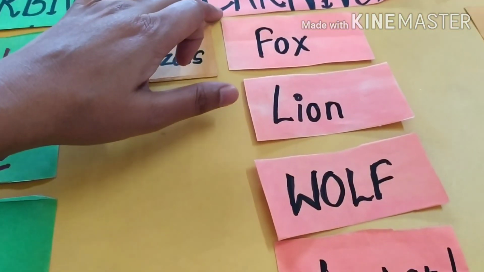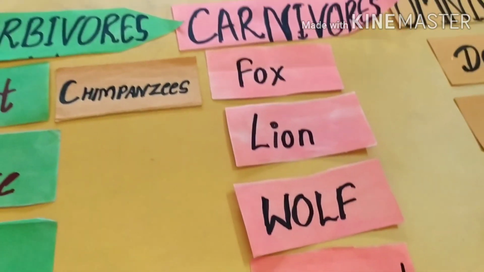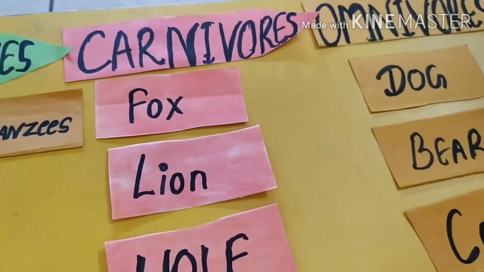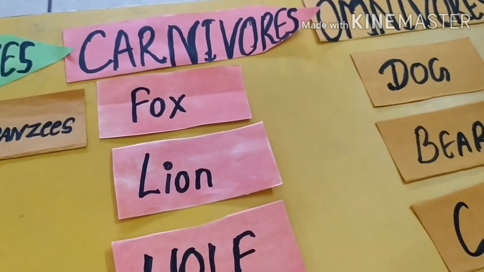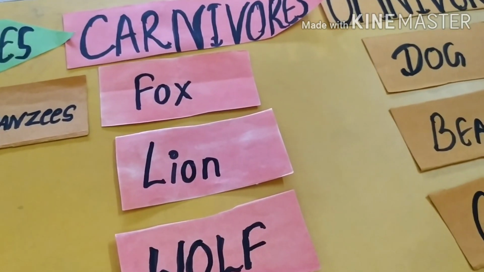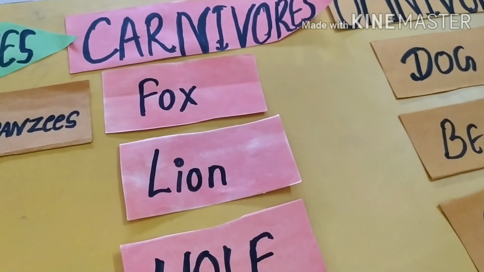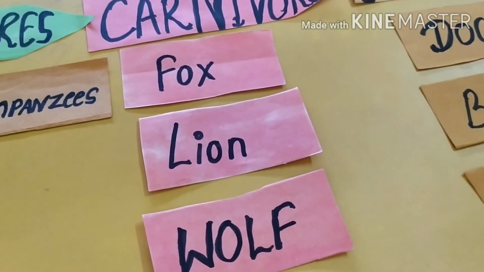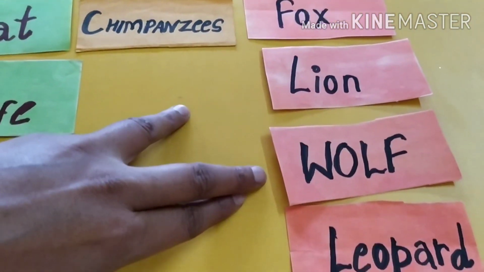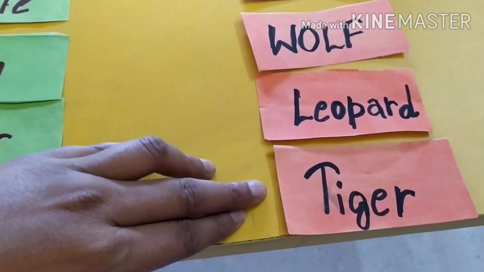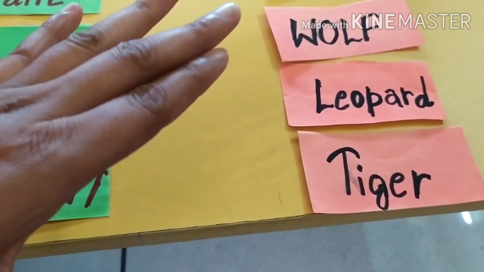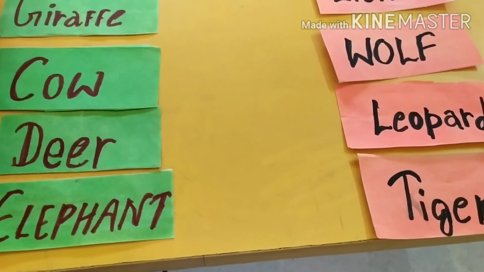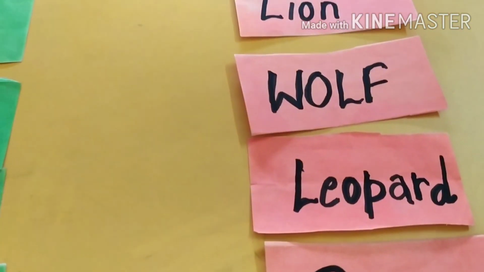Next is the carnivores. Carnivores are those organisms which eat only the flesh and flesh products. Carnivores are those organisms who eat flesh and the flesh products, meat and meat products like fox, lion, wolf, leopard, tiger. So all these are the carnivores. They used to eat only meat and meat products. That's why they have different teeth shapes.